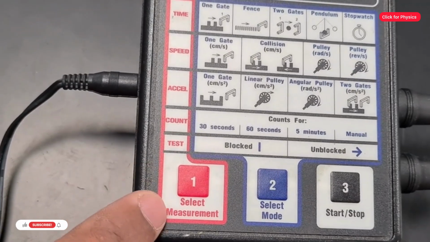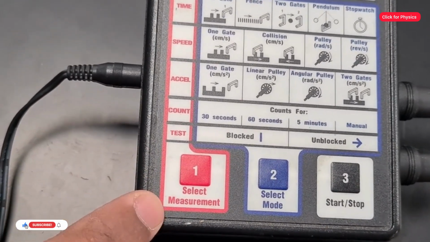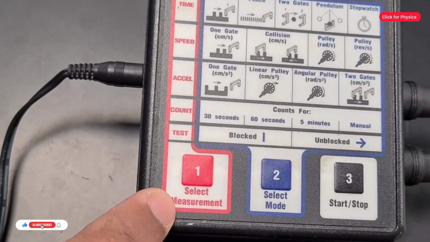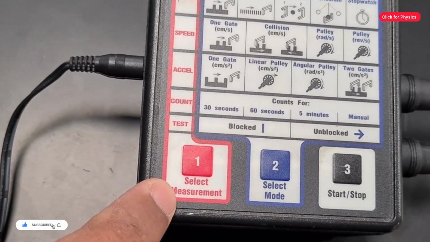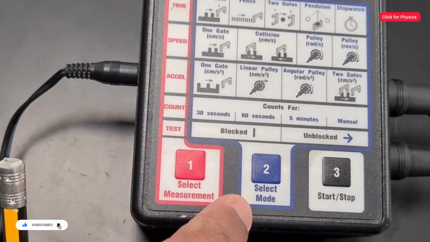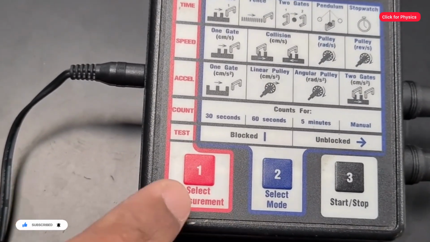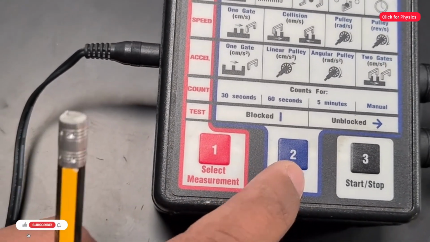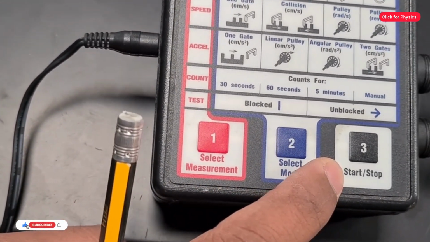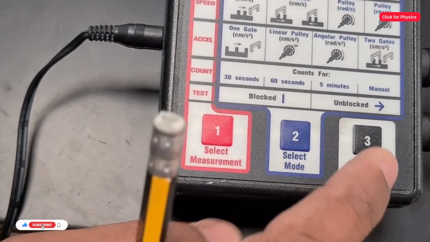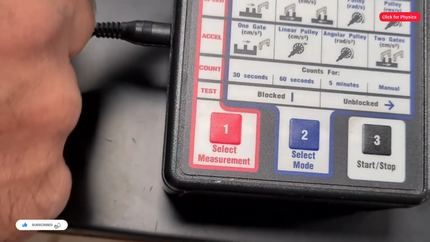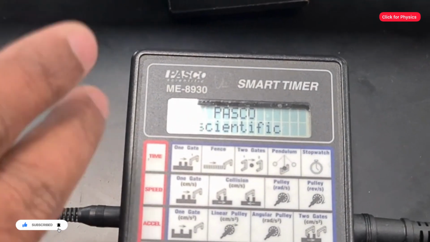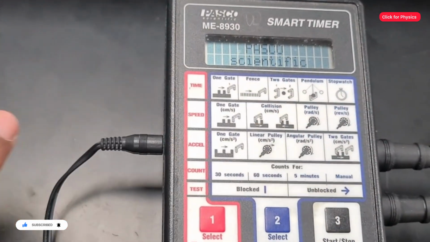What does this red button say? The red button tells you what type of measurement we are going to do today. We are going to measure the time. The second button indicates what type of mode we are going to use for calculating this measurement. I will explain one by one. The third button refers to stop and start. If you press this one time, the screen will show a small star symbol. Once I start taking the data, I will show you one by one.